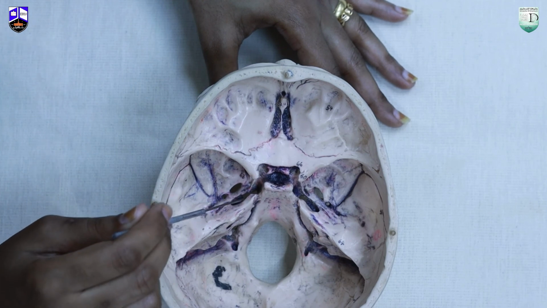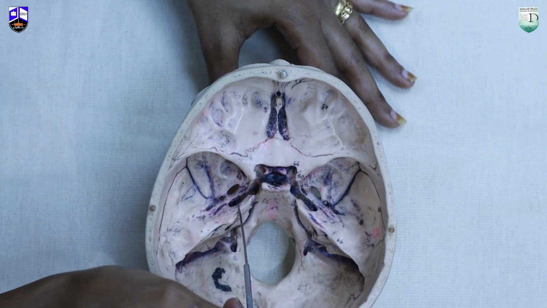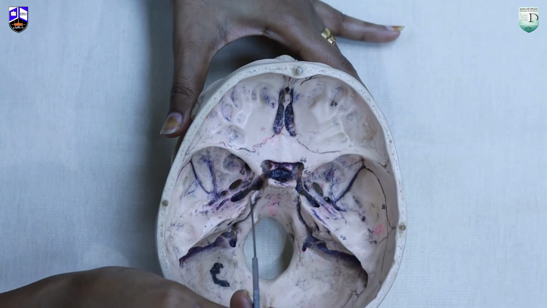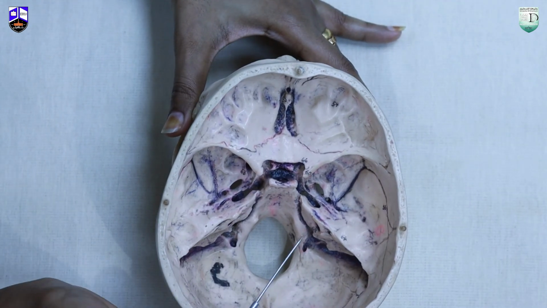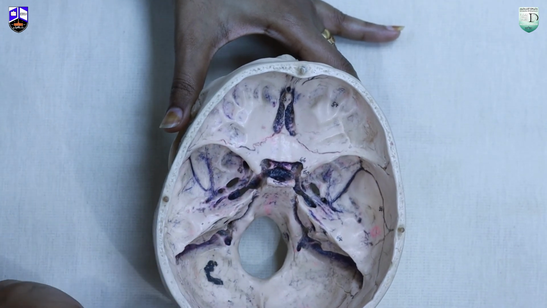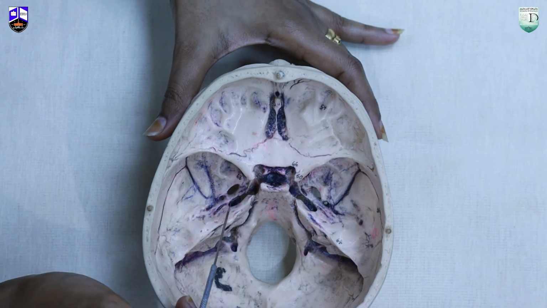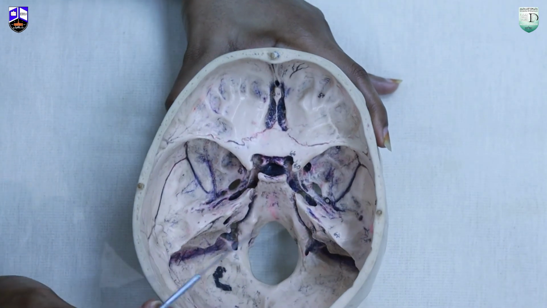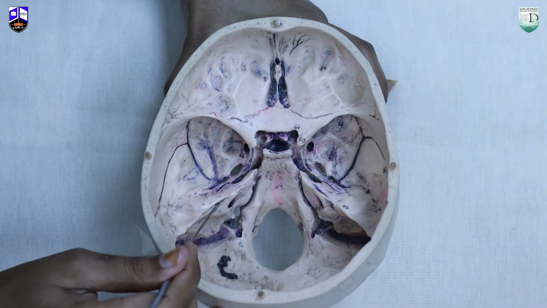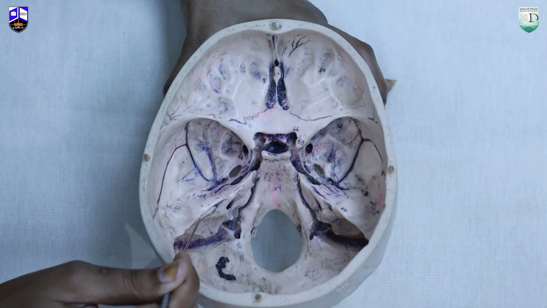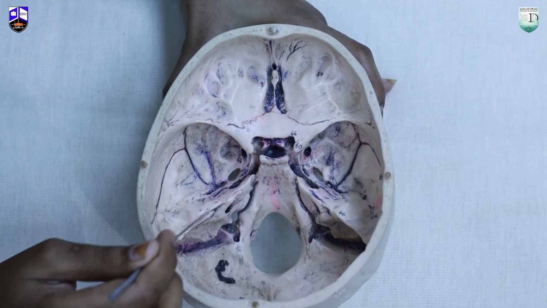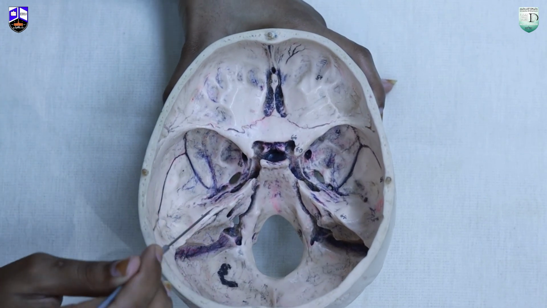Posterolateral, or more lateral, to the foramen lacerum, the apex of the petrous part of the temporal bone in this region shows a fossa excavated. This is known as the trigeminal impression. It has been produced by the trigeminal ganglion. More posteriorly and laterally, the upper border of the petrous part of the temporal bone is grooved here by the superior petrosal sinus.